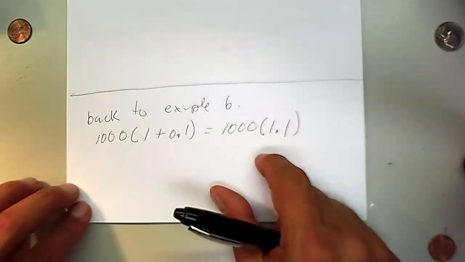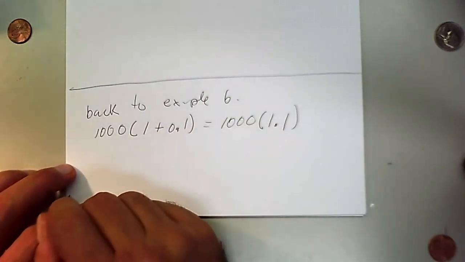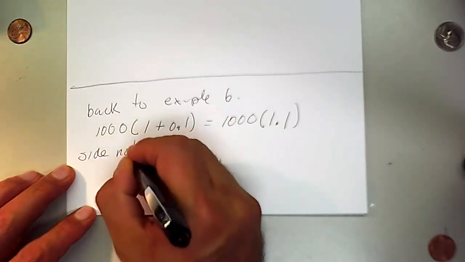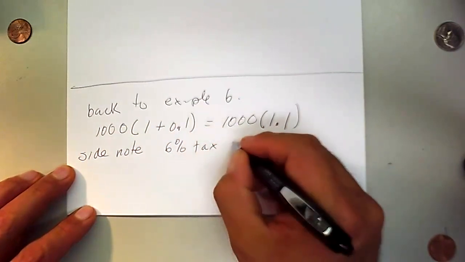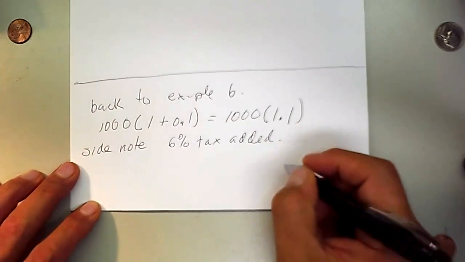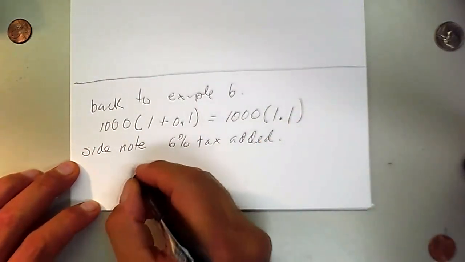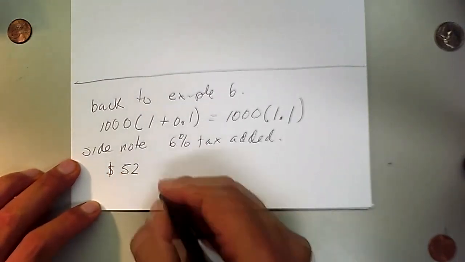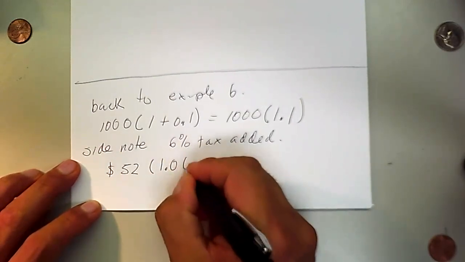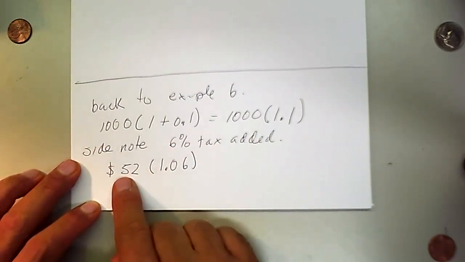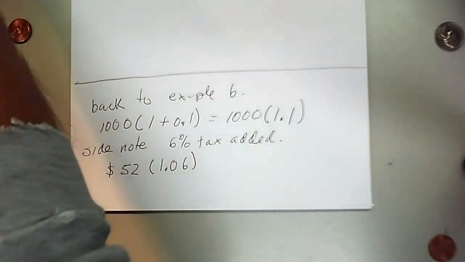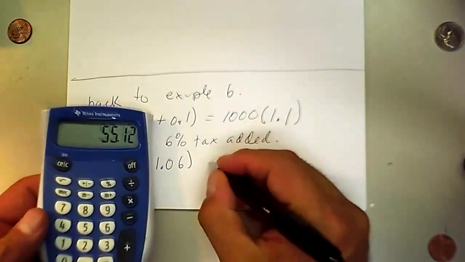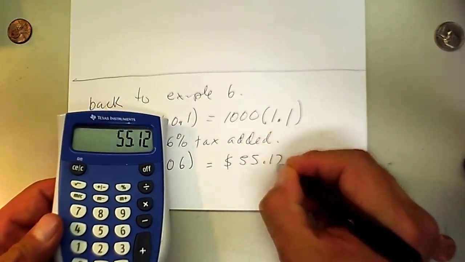By the way, you can do that with tax. In Michigan, the sales tax is 6%. So if you want to know how much you're going to pay tax included, all you have to do, okay, so this is just a side note, okay, 6% tax added to the price of something can be done just with one multiplication. Let's say you are buying something that is $52, and you want to know how much you are going to pay out the door with the tax. All you have to do is multiply by 1.06. 6 corresponding to 6%, 1 corresponding to the principal. And that's it. Where's my calculator? There it is. So if you have 52 times 1.06, there we have it. We have to pay in total $55.12, one computation.